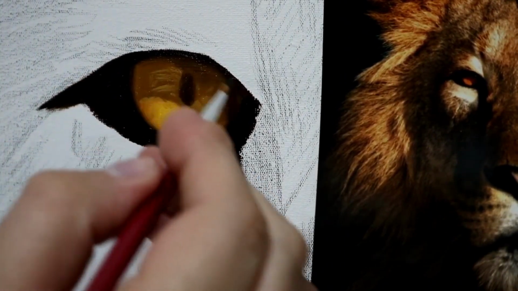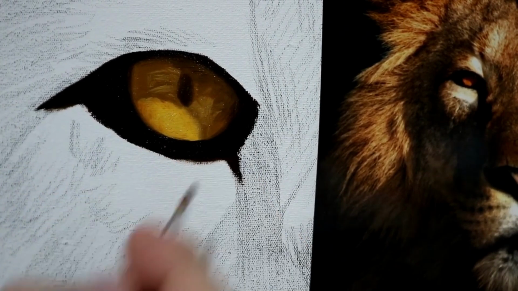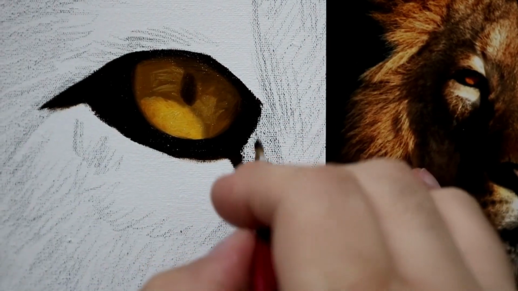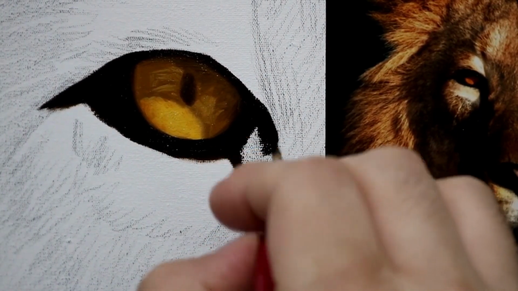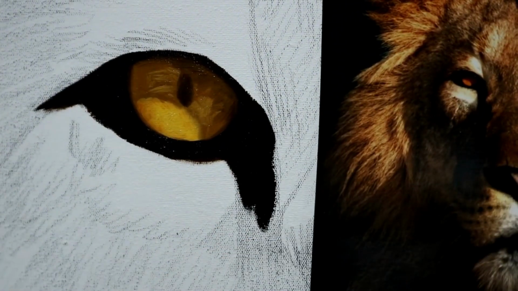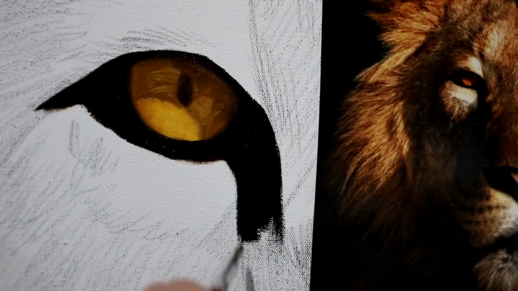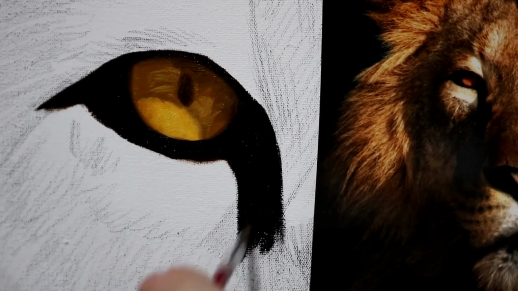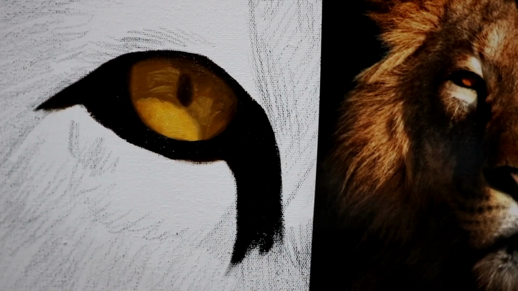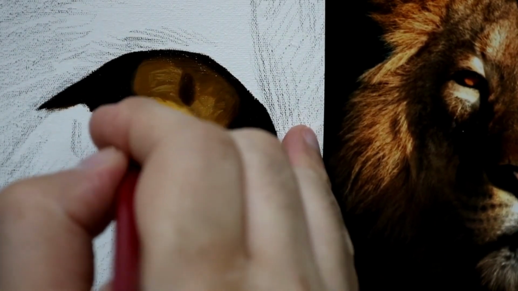As the painting develops, the eye becomes more defined. The surrounding shapes are gradually reinforced, while the iris receives more variation and detail. At this point, every brushstroke has a purpose. Some strokes define the form. Others soften transitions. And some are there simply to create texture and variation.